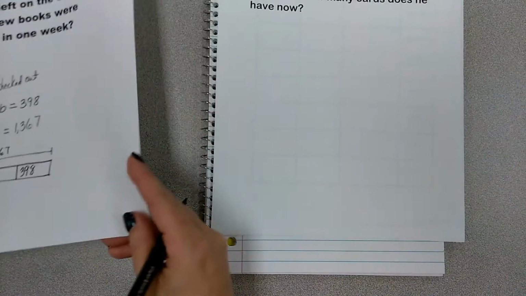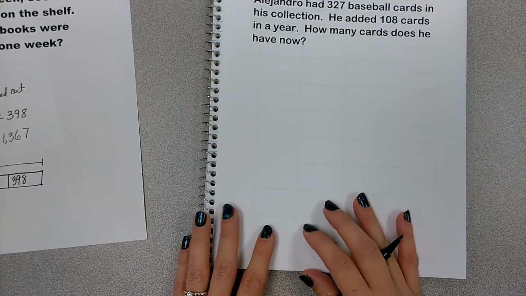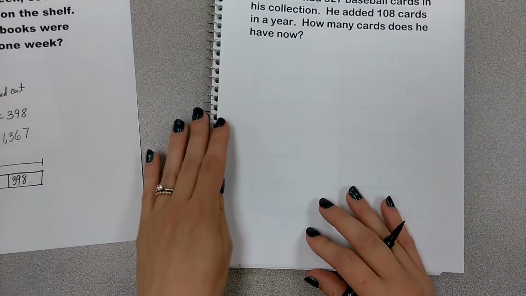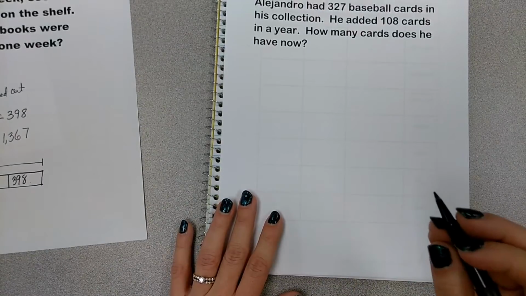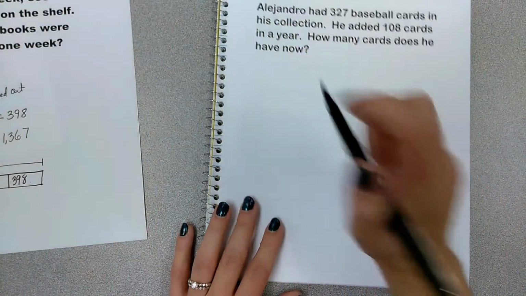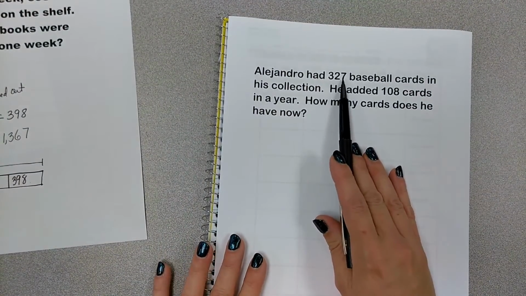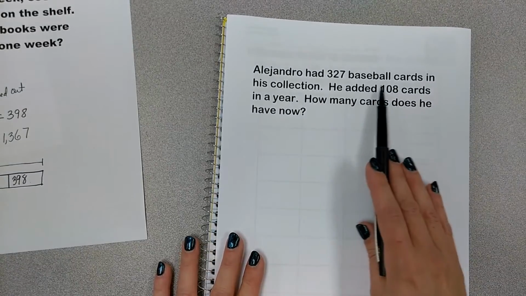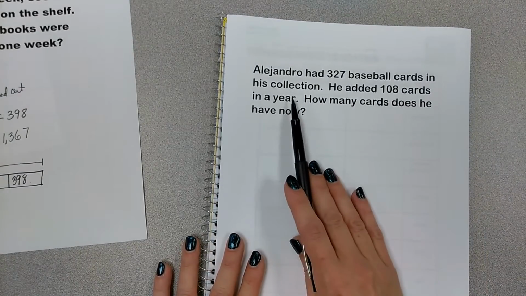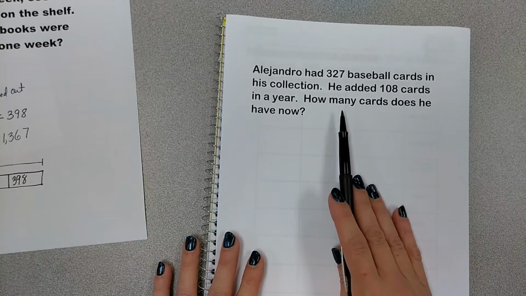Let's try another one. I want you to write me an equation that has a variable in it, and then I also want you to write me a strip diagram. So the equation, well, let's read it first, okay? It says, Alejandro had 327 baseball cards in his collection. He added 108 cards in a year. How many cards does he have now?